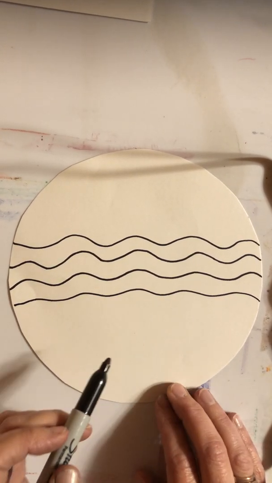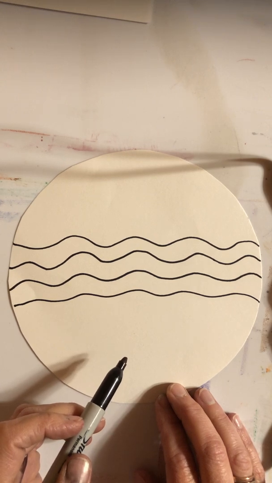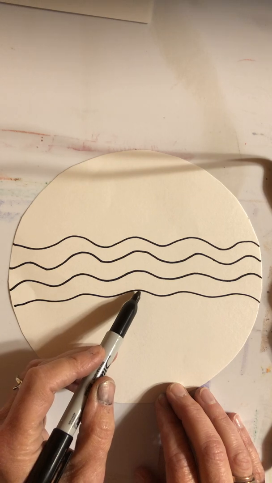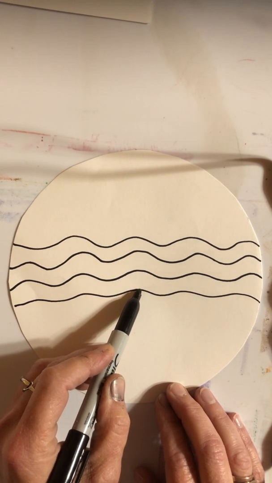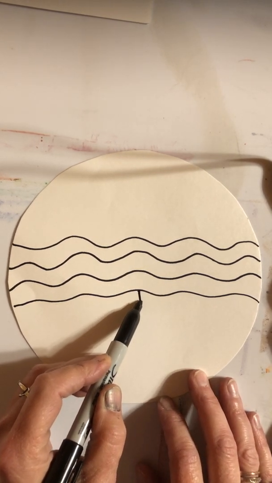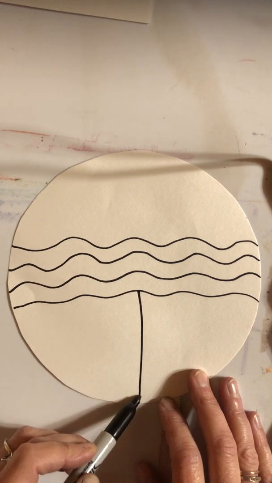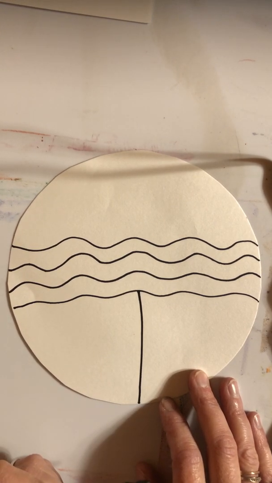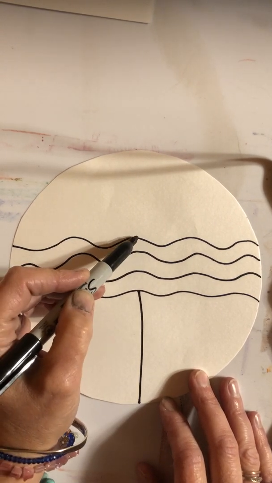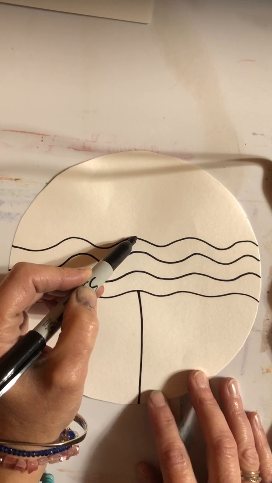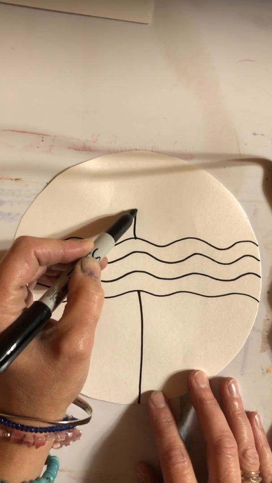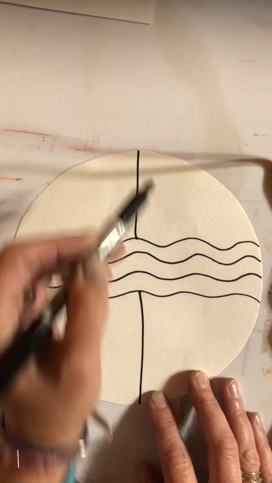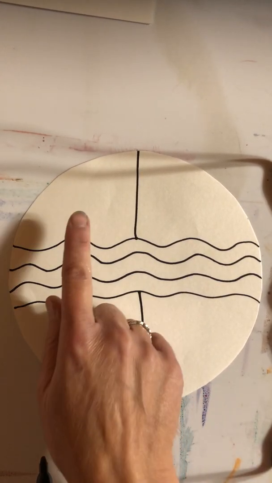Now we are going to divide our circle behind our wavy lines, and we're going to do that by touching the middle of the bottom wavy line and drawing a straight line all the way to the edge of our circle. Then we're going to touch the middle of our top wavy line and go straight up to the edge of our circle. Now we divided our circle.